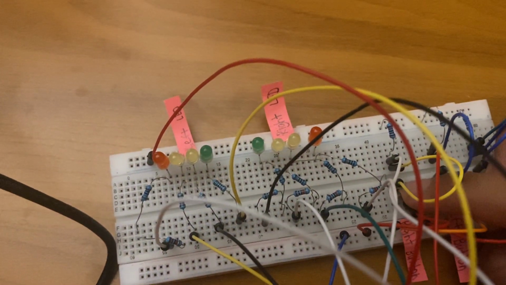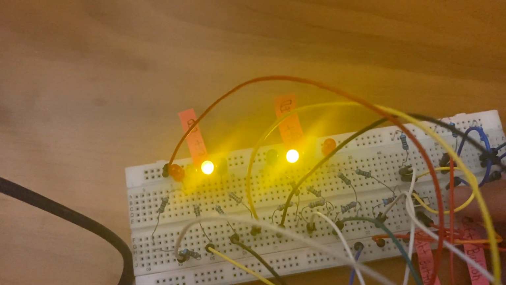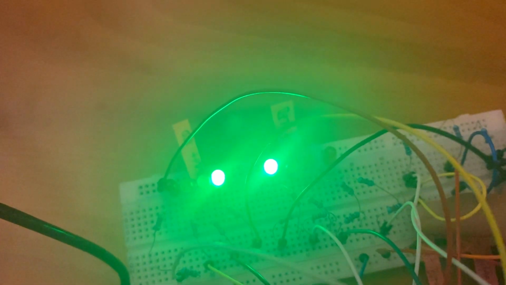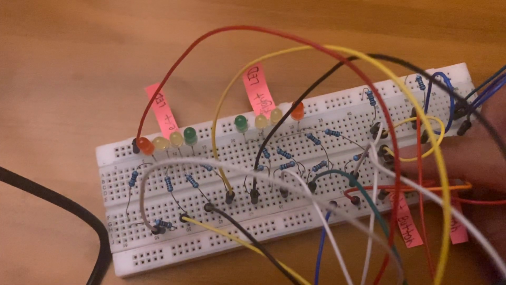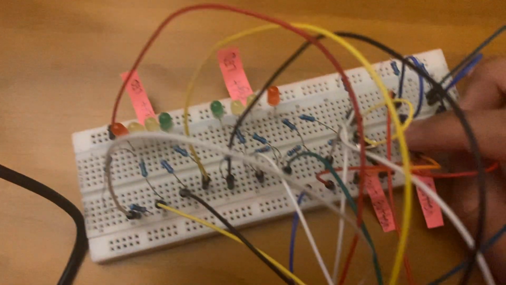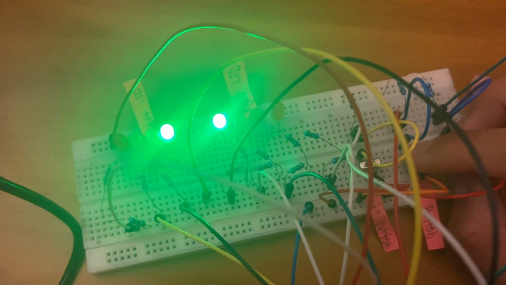But as you can see here, when they are both on, it obviously goes to the go state. And then when they're both off, it eventually goes off. Like that.